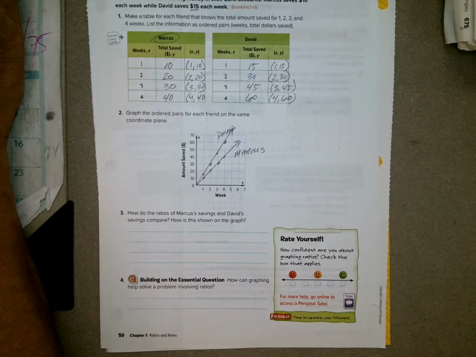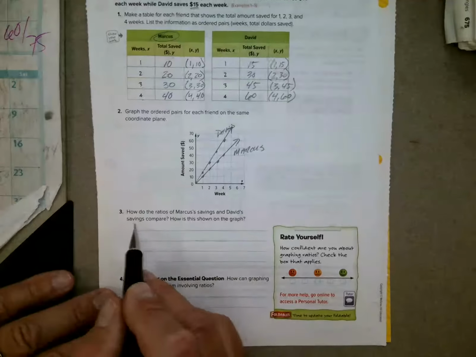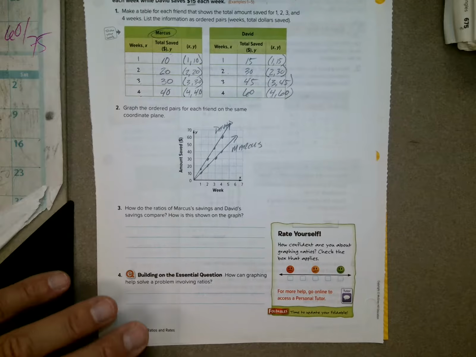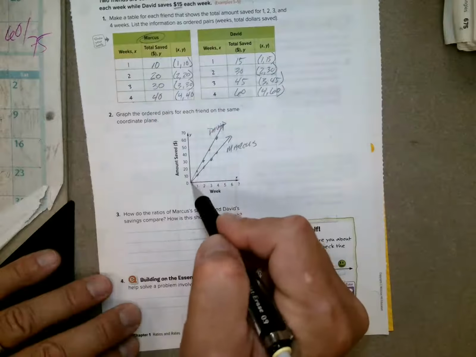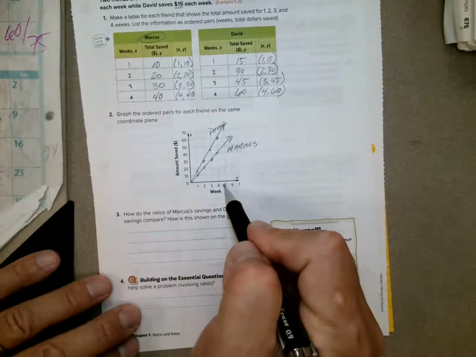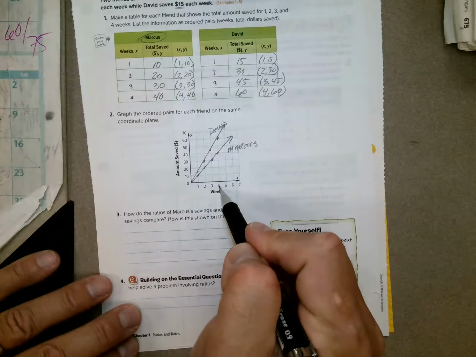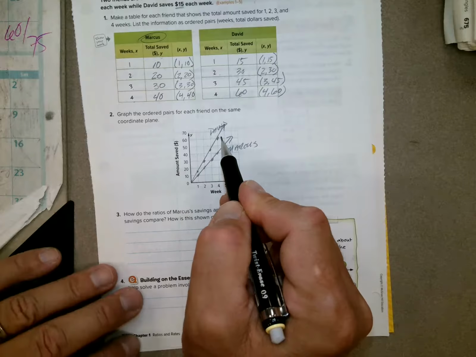How do the ratios of Marcus's savings and David's savings compare? How is this shown in the graph? Well, when you look at this, just by a simple increase of $5 initially, 10 to 15, look at the difference in the slope after 4 weeks. At 4 weeks, Marcus has $40, and at 4 weeks, David has $60, so $20 more.